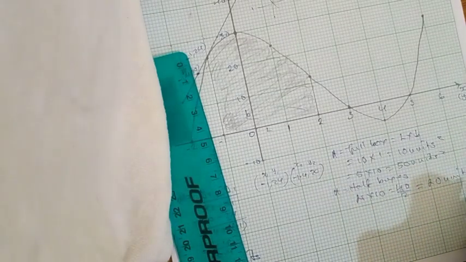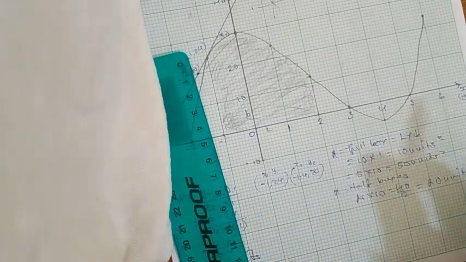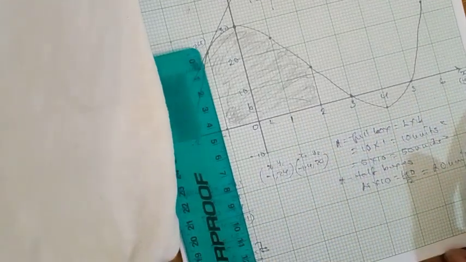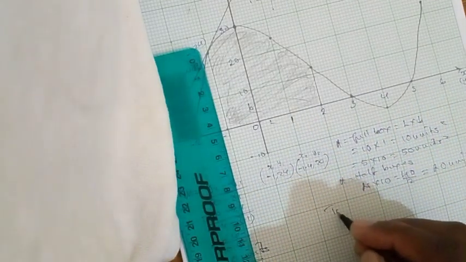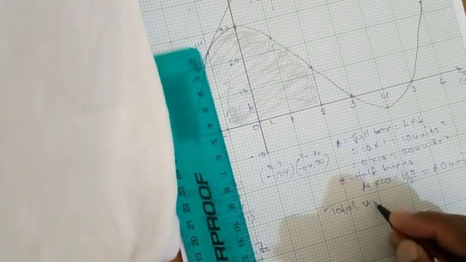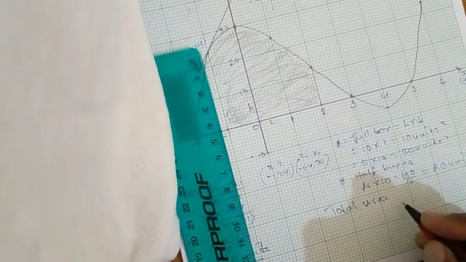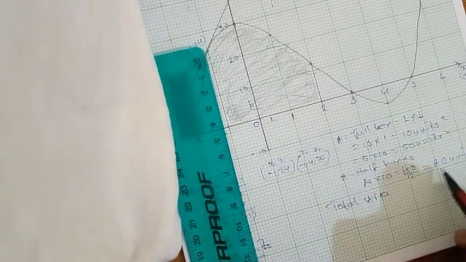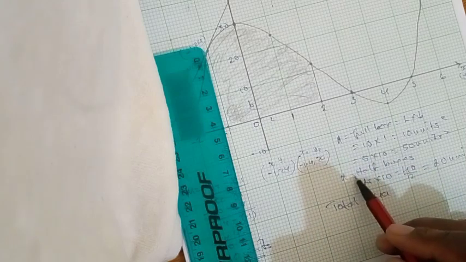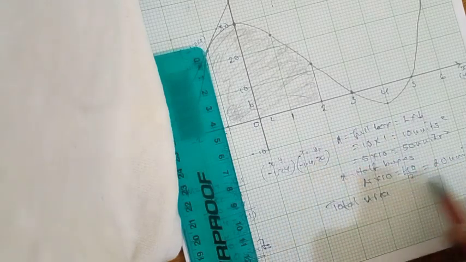Okay, so the next stage we should focus on is how to find the total area. The total area bounded by the region that is given, we find by simply adding the area of full boxes and the area of half boxes. Then we get the total area.